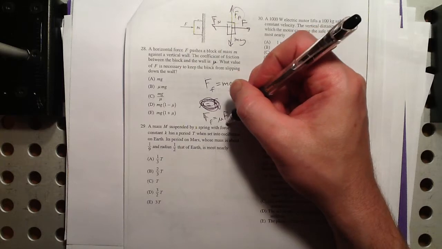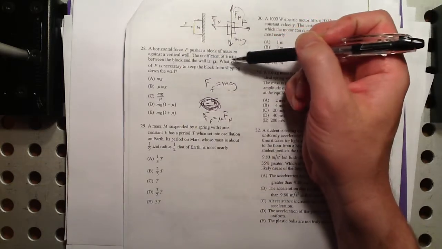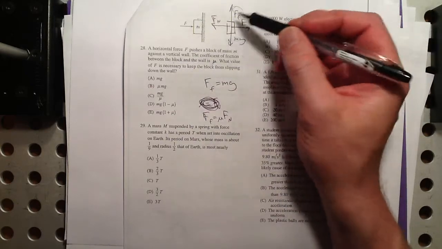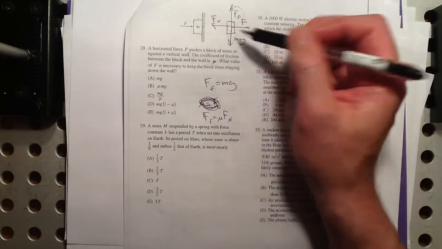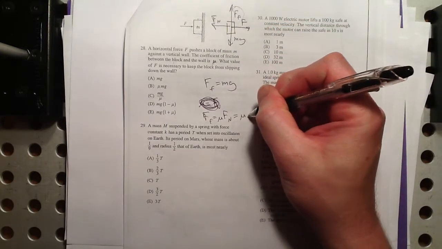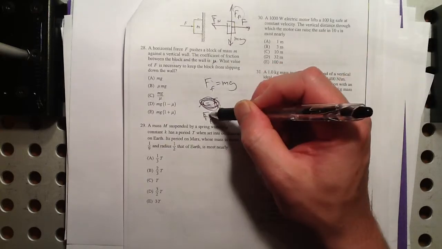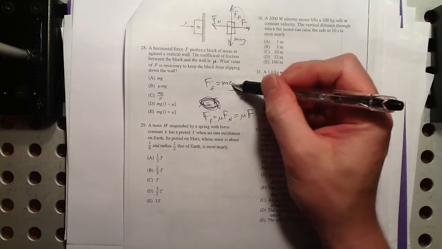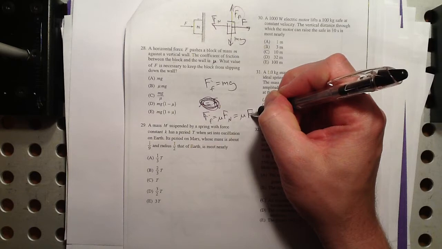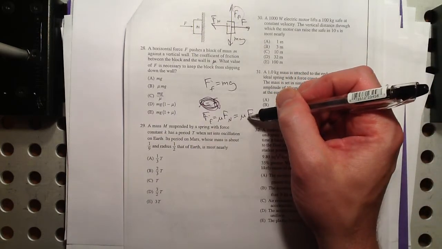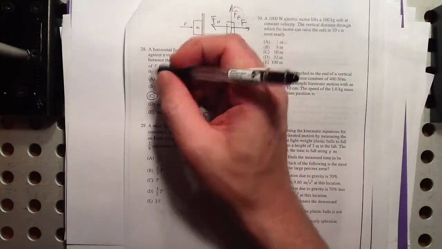And the normal force, what are they asking us to find here? What value of F? The normal force and F are going to be the same, right? Because the block's not sliding into the wall or doing any other bizarro thing. So making this substitution, if frictional force has to equal this and that, then mg is equal to mu times F. And that means that F is equal to mg over mu, which is C.